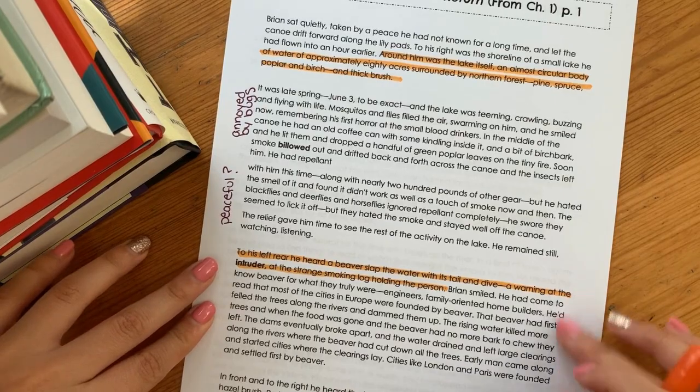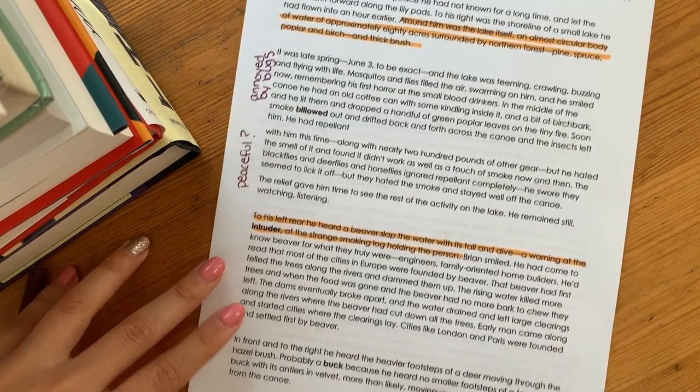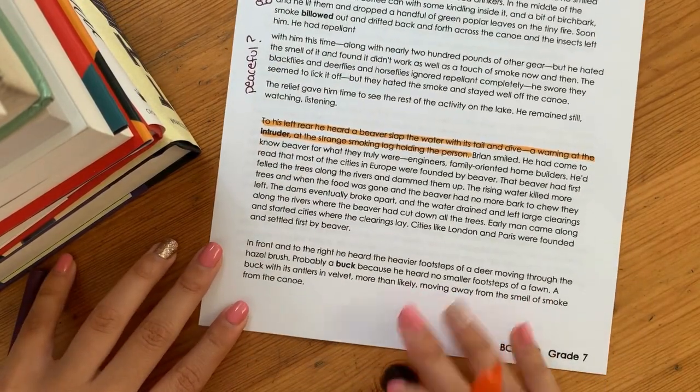This is kind of a random little paragraph where he starts talking about beavers. Let's see if this leads anywhere.